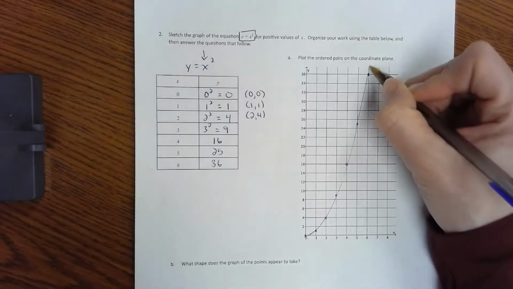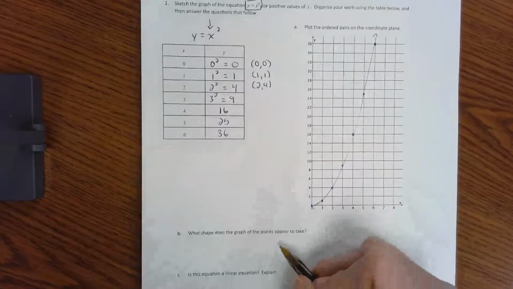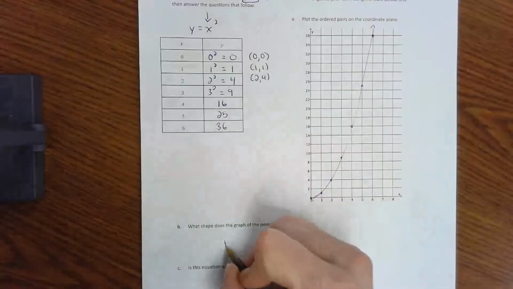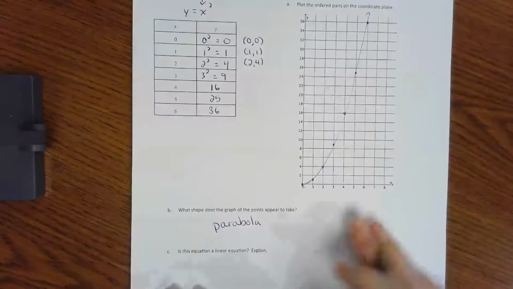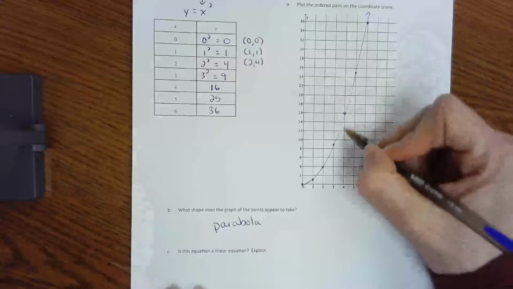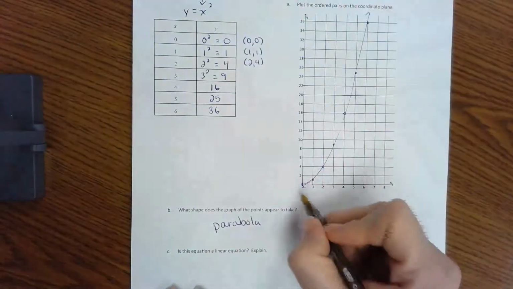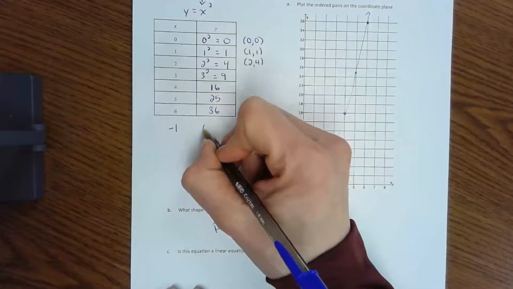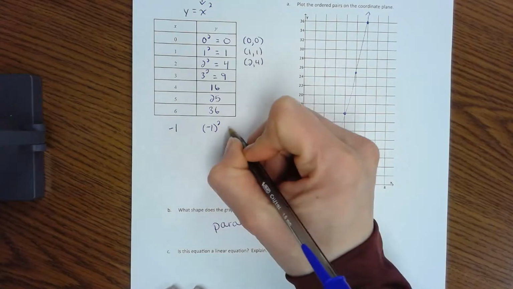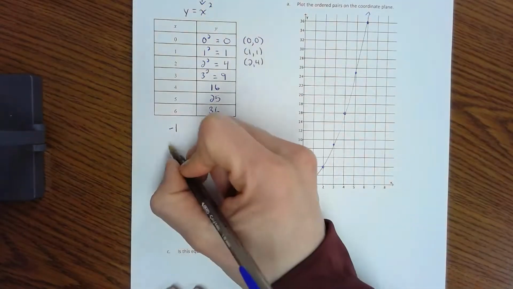Now, if you look at it closely, you can see that this really isn't a straight line. It has this curve to it, which I don't do real well drawing. Not bad. Okay, but you can see that there's a curve to it right here. So what shape does it appear to take? Well, it's a curved shape. It's a U shape. It's something we call a parabola.